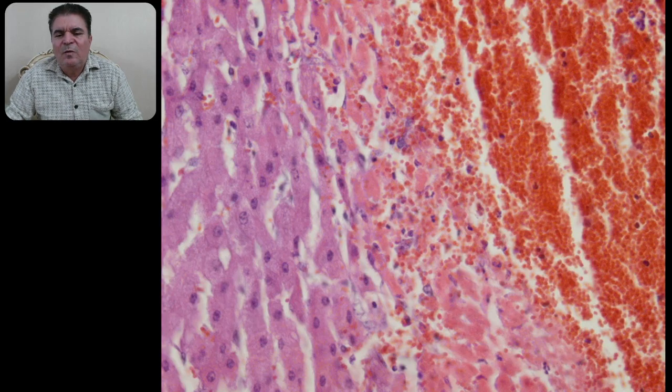This is higher magnification of the affected liver. You could observe hepatic cords made of hepatocytes and sinusoids with red blood cells. This part is normal, but right here, there is no hepatocyte, and a migratory tract filled with red blood cells.